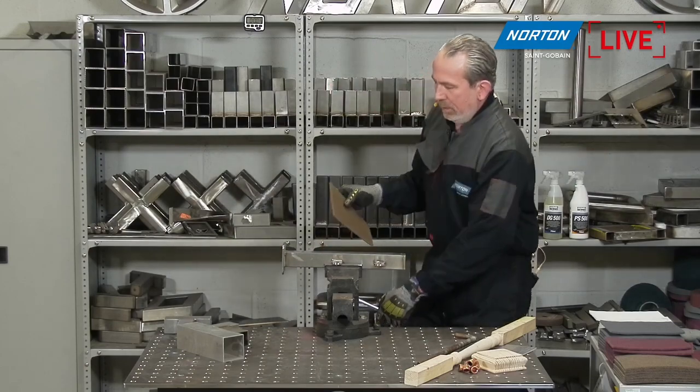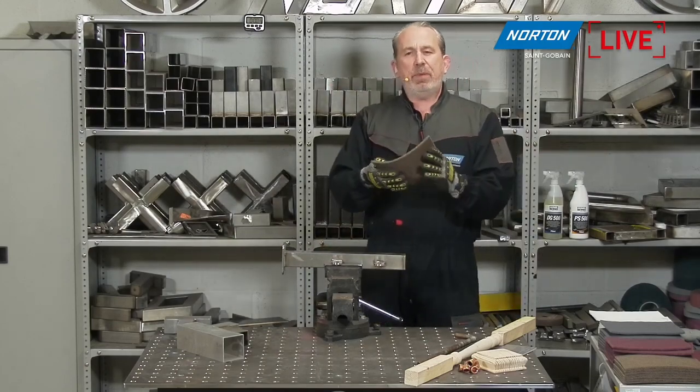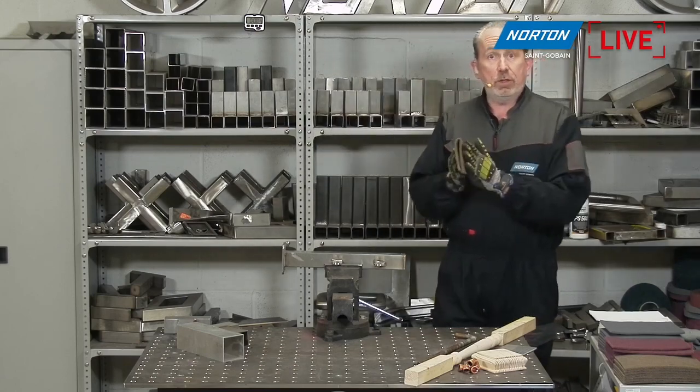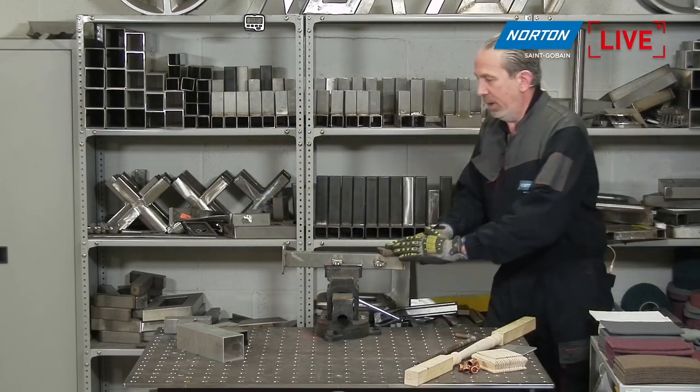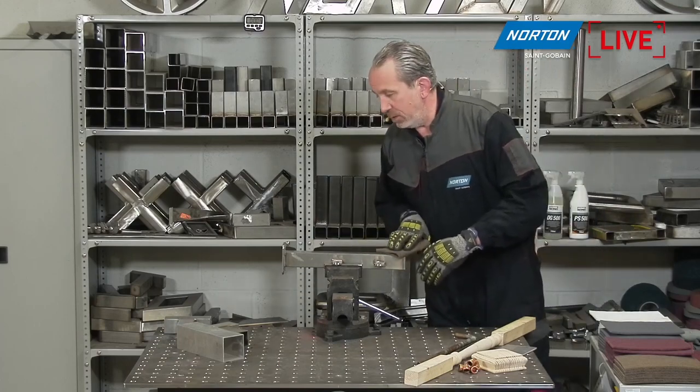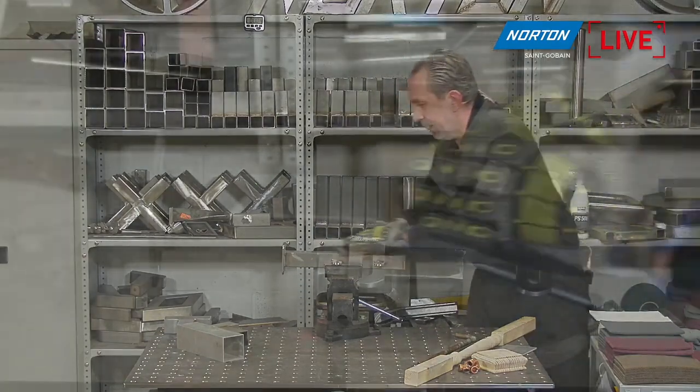Okay, so what I'm going to do, it's always easier to use a hand pad when you fold it in half like this. It makes it much easier to grip when you're using the pad, and start to apply this onto the surface. Right, so we'll give this a quick sand and see how it looks.